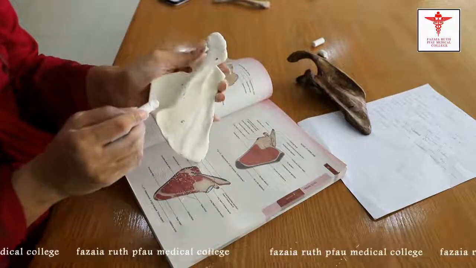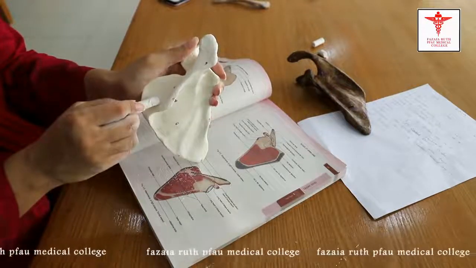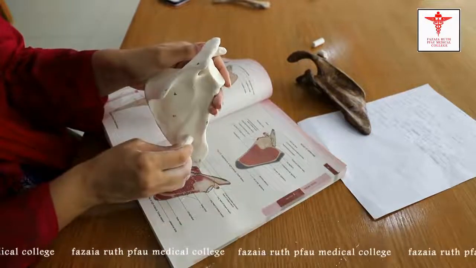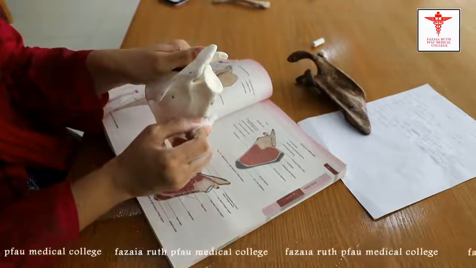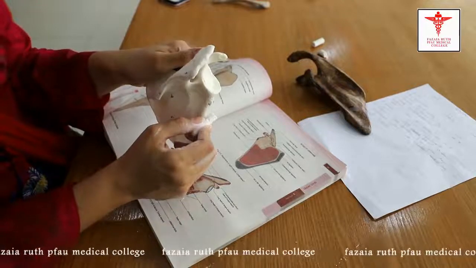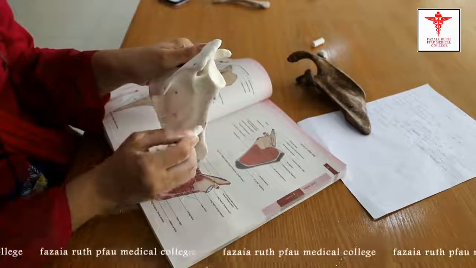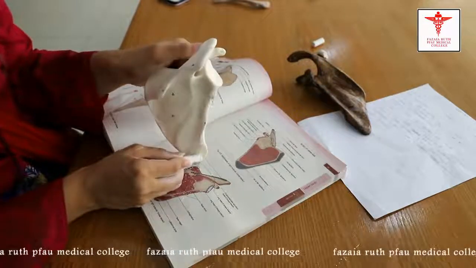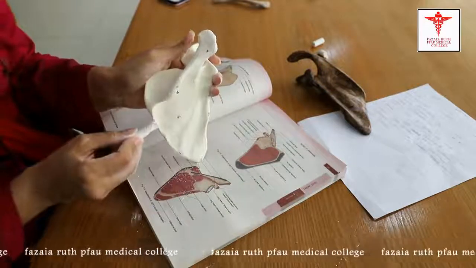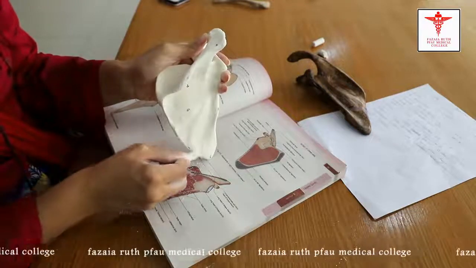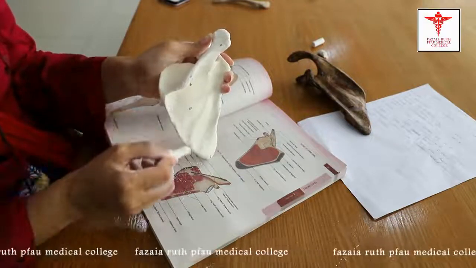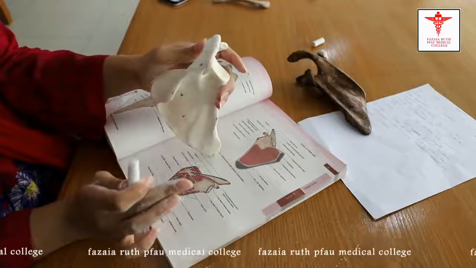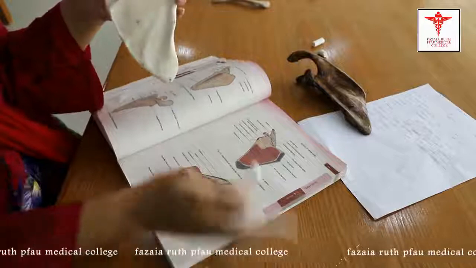Now we move with the fossa. The supraspinous fossa had supraspinatus muscle. This had the infraspinatus muscle. At the lateral border, we had three muscles originating: teres minor, followed by teres major, and at the lower end we had latissimus dorsi, whereas at the medial end there was a rhomboid major, followed by rhomboid minor, and then we had the levator scapula muscle. These were the attachments at the dorsal surface.